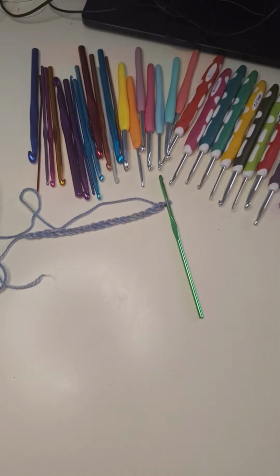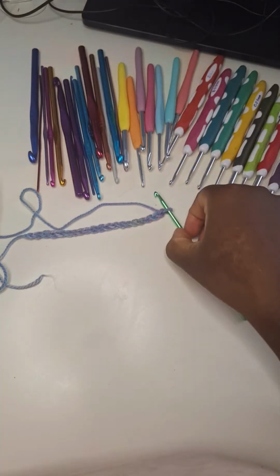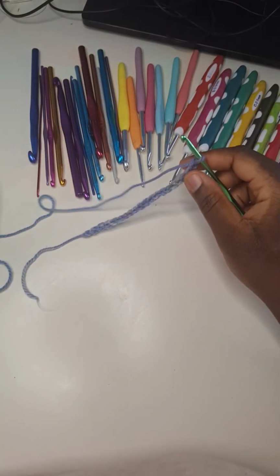Let me just explain that and get it out of the way before we get into the other stitches, the slightly complicated ones. Let me not scare you.